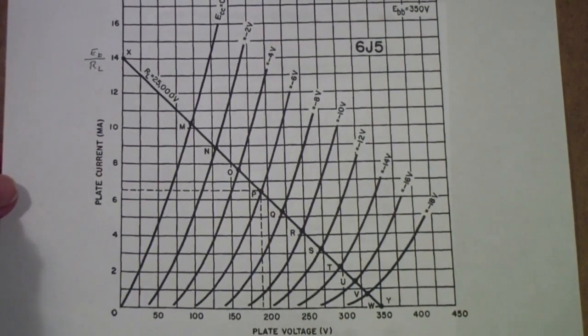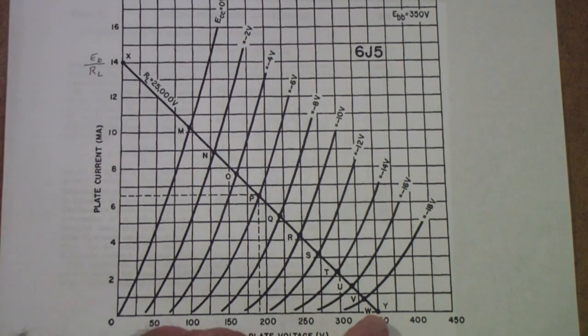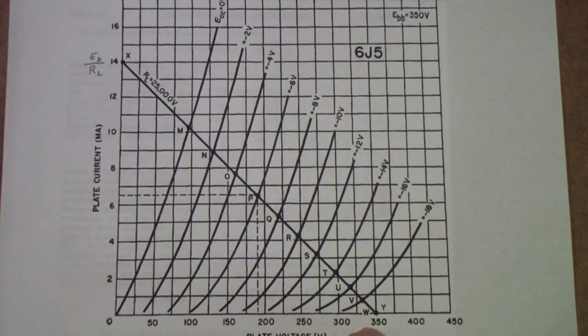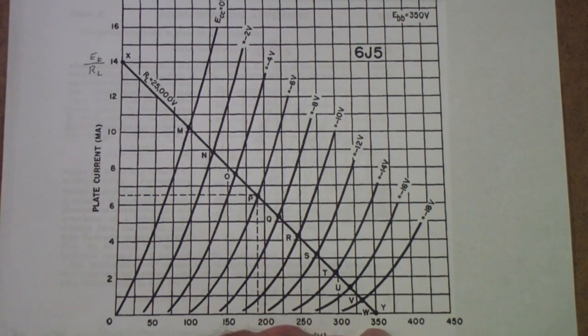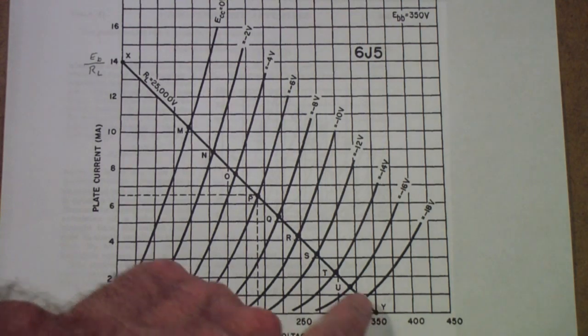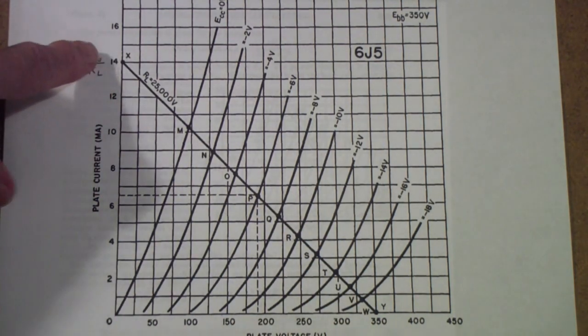You can see on this, what you do is you pick your plate voltage. In this case, this is a 6J5, but it doesn't matter. You pick your plate voltage, and then you either decide on the load resistance you want, or you decide on the plate current that you want.